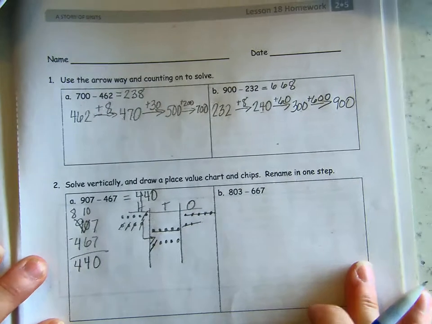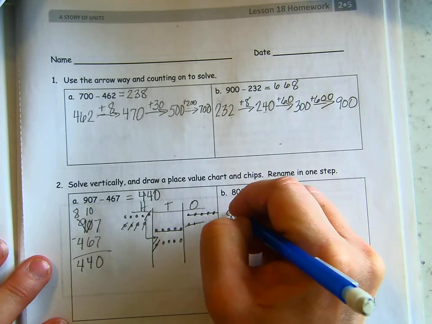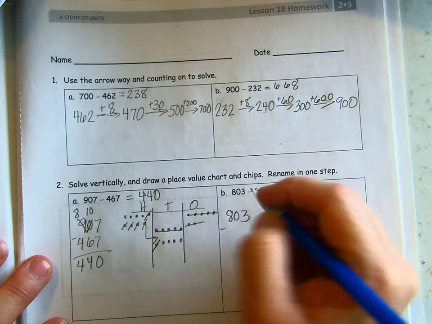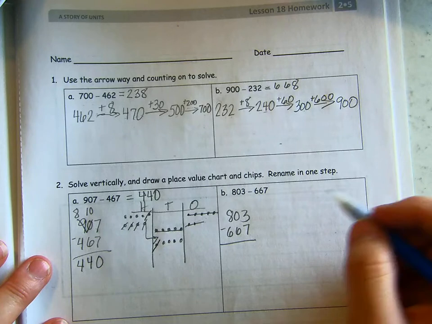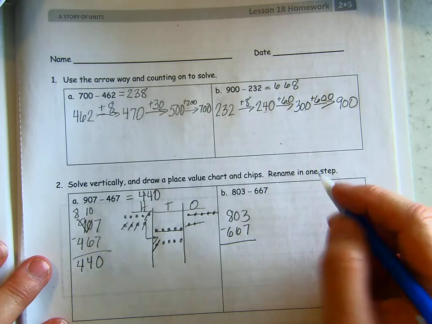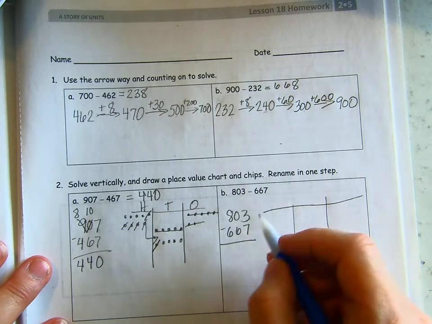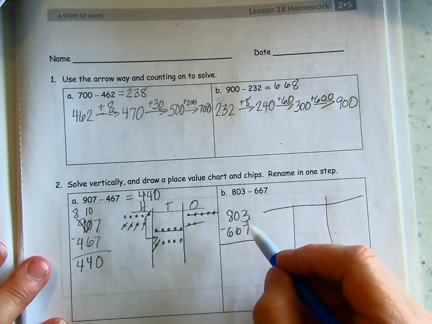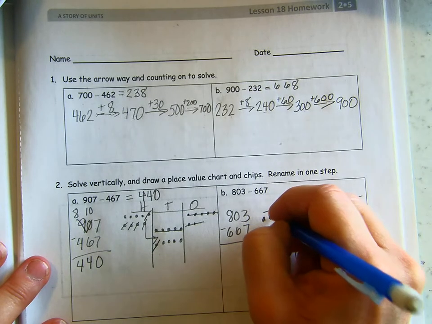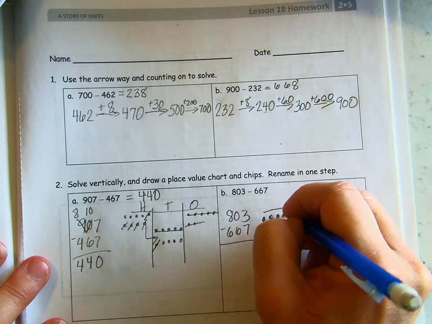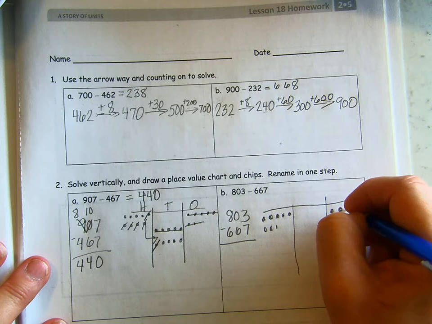Let's do the same thing here, starting off with our vertical form. 803 minus 667. As I look at those, I'm going to need to unbundle. I don't have enough ones or enough tens. So let's see, we've got 8 hundreds, no tens, and 3 ones.